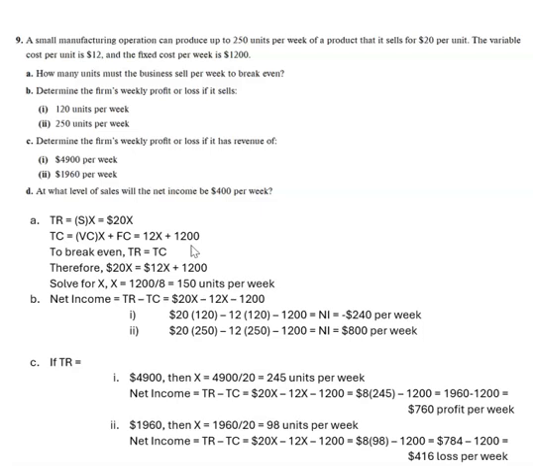But if we sell 250 per week, we multiply the 250 by the $20 to give you your total revenue, subtract off the $12, which is your variable cost, multiplied by the number of units, which is your 250, and then subtract off your 1,200, which is your fixed cost. That gives you net income of $800 per week.